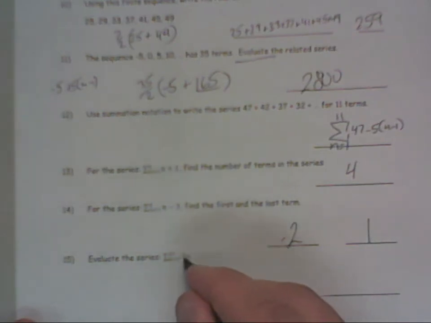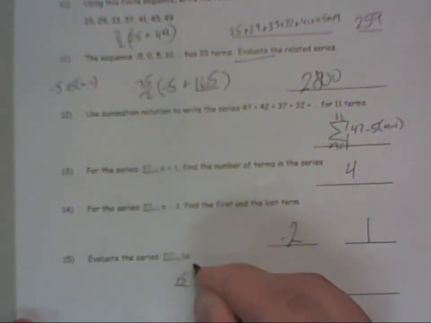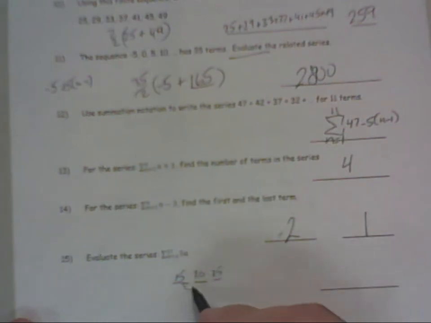If I were to plug in a 3, the first term that I'm going to include is 15, because 5 times 3 is 15. Then I would plug in a 4 and get 20. Then I would plug in a 5 and get 25. So you can see this is arithmetic.